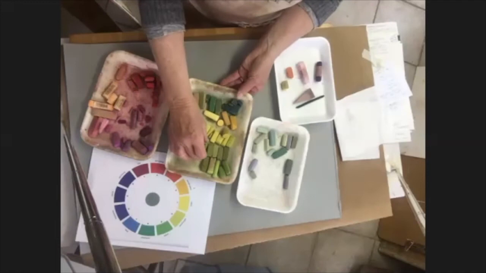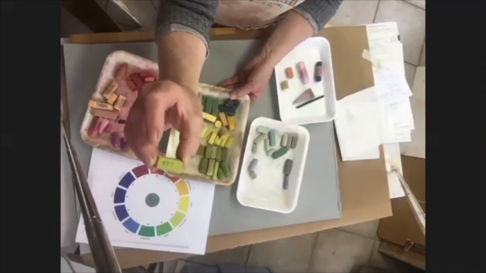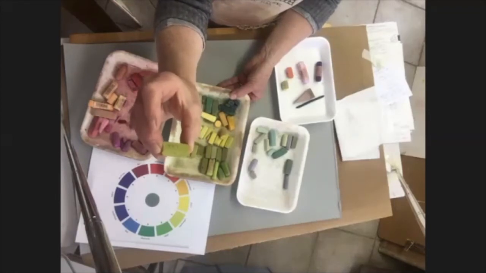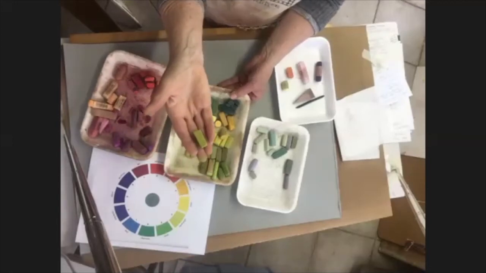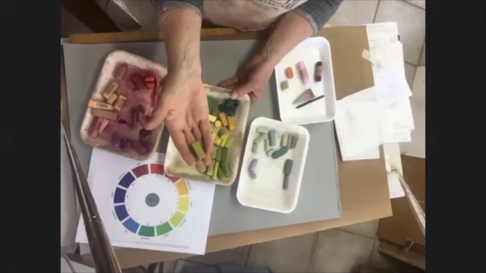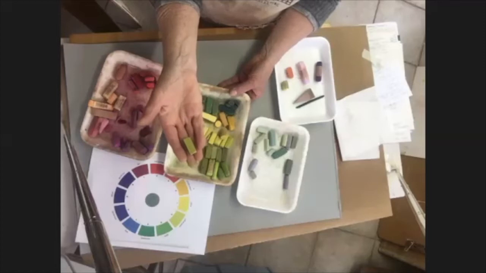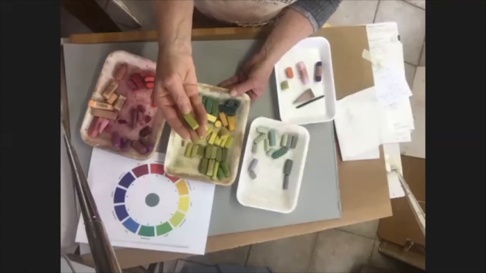My current favorite is this particular product. It's a Blue Earth pastel. It comes this size, unwrapped. It's a newer pastel on the market. It's only existed since about 2012. It's from Minnesota. It's sold through an art supply in Washington state called Dakota. And it really is a great product.